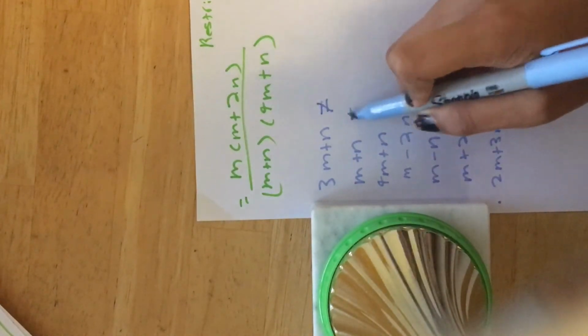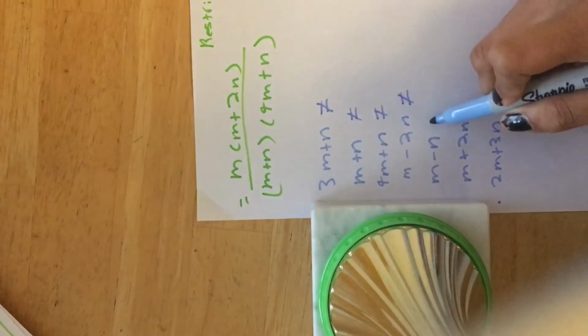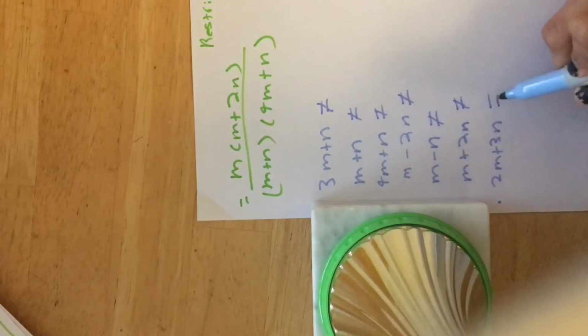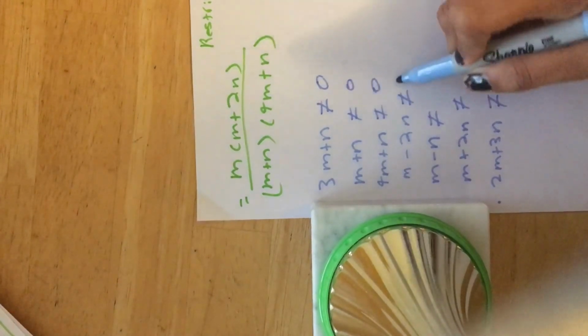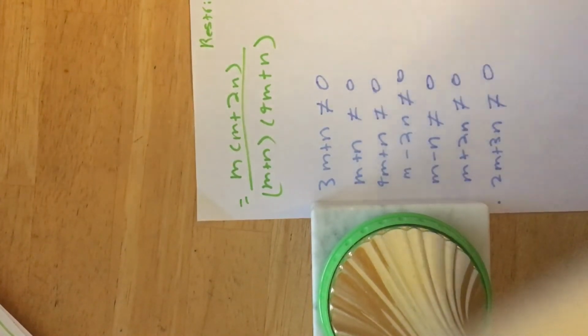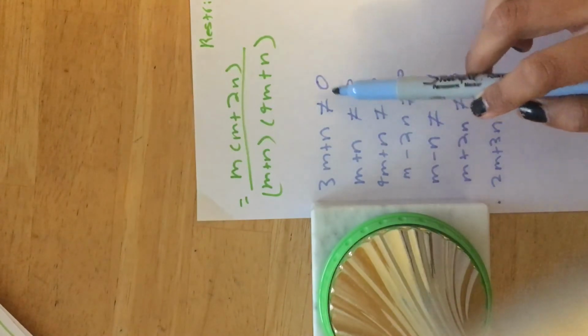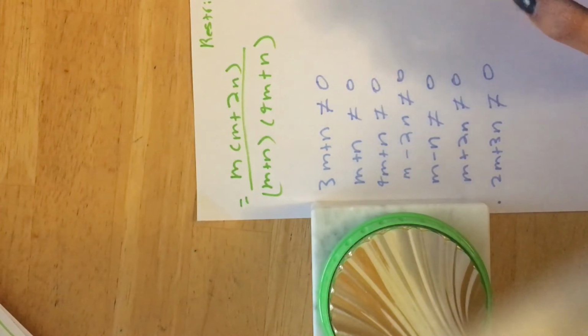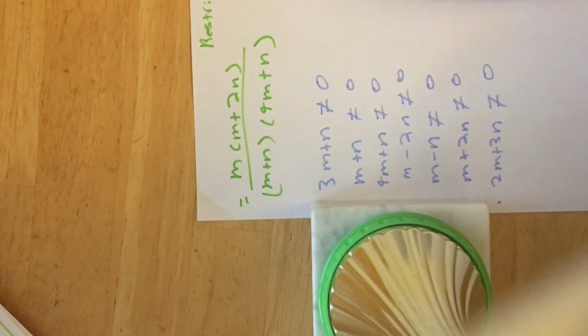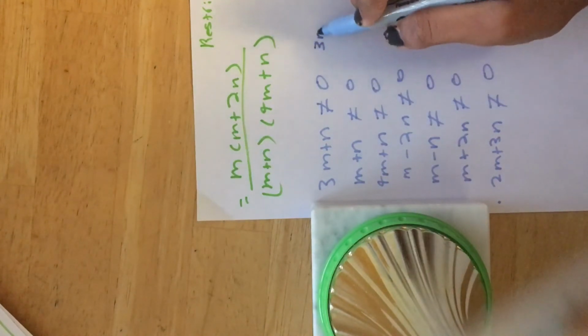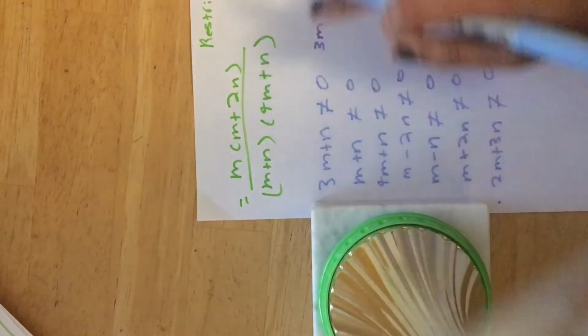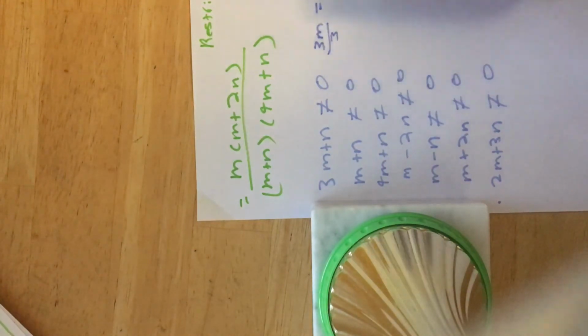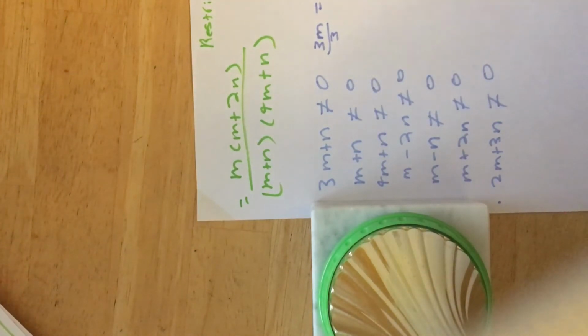We all know a restriction is where the graph just can't be. The denominator can't equal 0 because graphs don't work like that. So basically we can treat this as not equal 0. We're trying to get m on its own side. So we're going to have 3m equals negative n because we're going to move the n over to that side. Then we divide by 3, and so now we have m equals negative 1/3 n. So that is a restriction that we have.